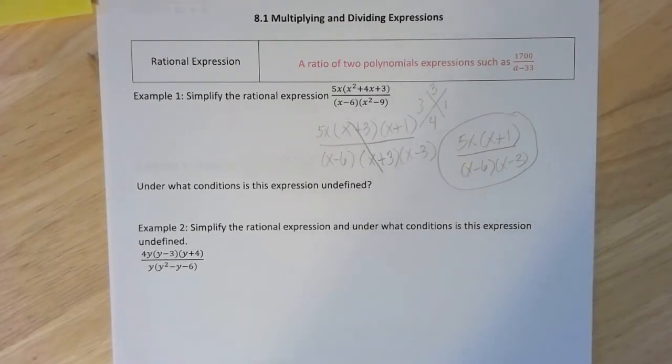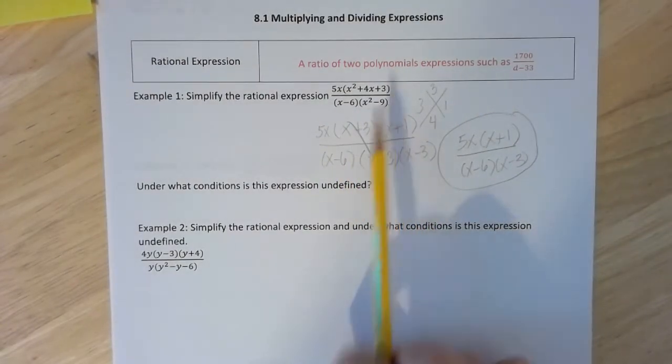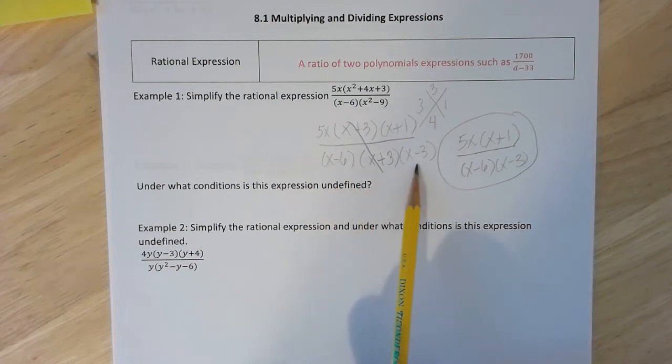Under what conditions is the expression undefined? When we're talking about undefined, that is when your denominator is equal to 0. It can't be equal to 0. You can never have a 0 in the bottom of your fraction. So you need to set the bottom equal to 0. Now, you need to go back to the original and set it equal to 0. Okay, you can look at this one and set it equal to 0. Make sure you do all three of them.